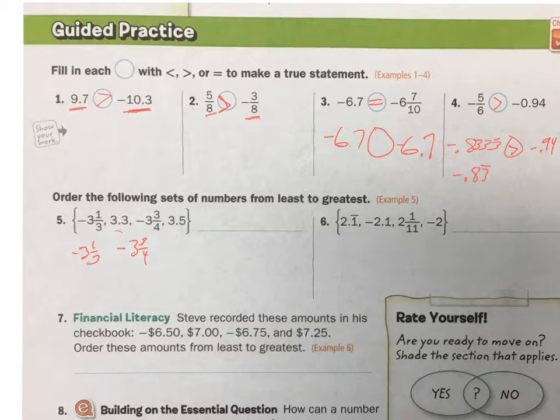Those are my two negative numbers, and then I have two positive numbers, 3.3 and 3.5. So I sort them by positive and negative. Now these positive numbers, they're going to be the greatest. I'm going from least to greatest. So these are the least ones. So now I just need to find which one is least of these two.